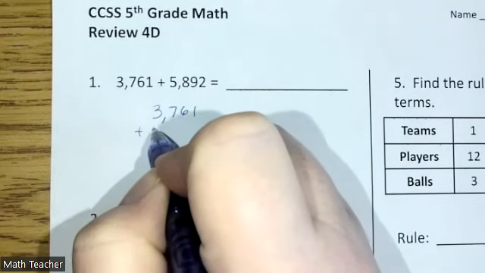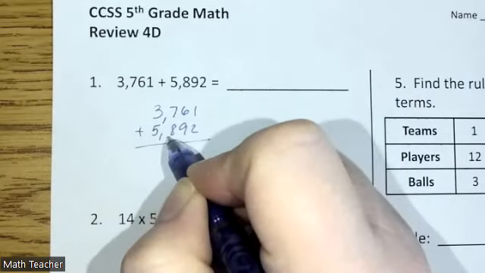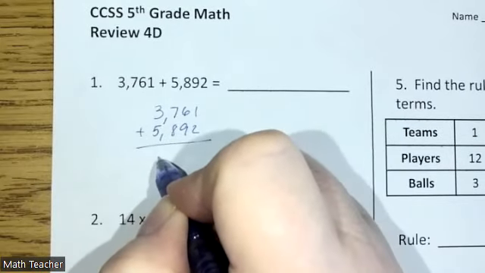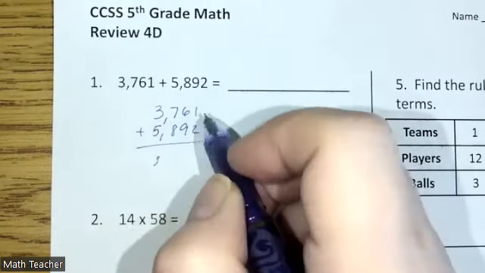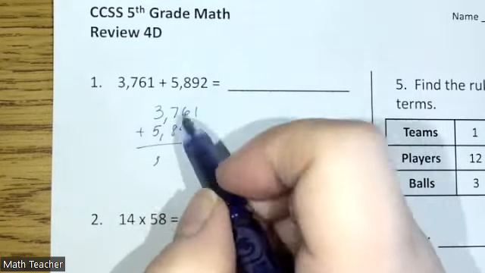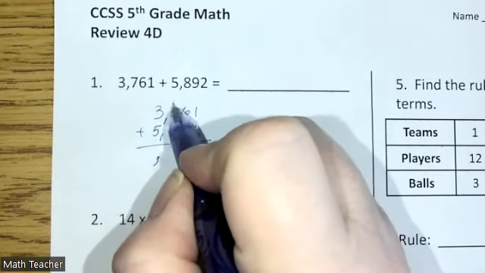3,761 plus 5,892. And then we add right to left, making sure that we put our comma in the correct place. So lining up our comma, lining up our place values. 1 plus 2 is 3. 9 plus 6 is 15. We write the 5, carry the 1.